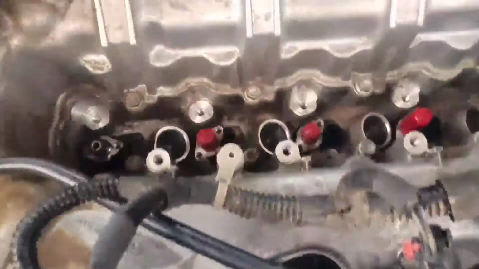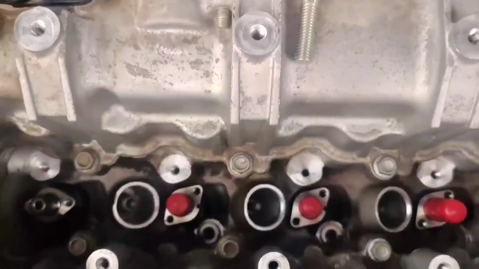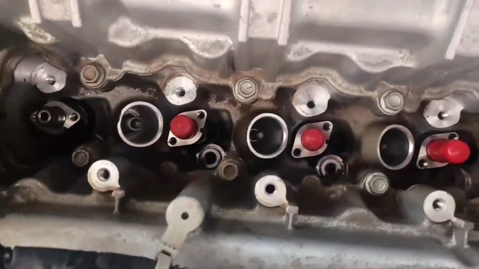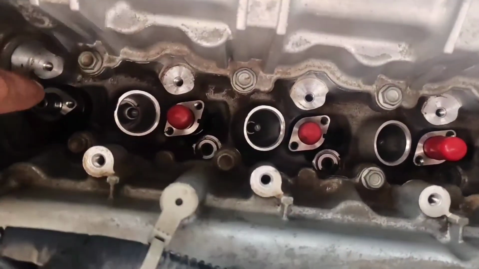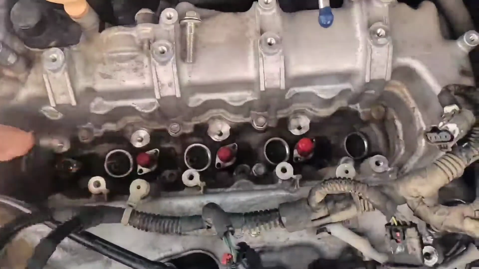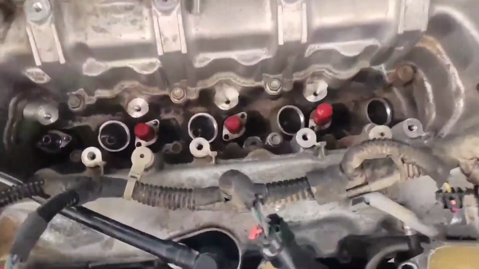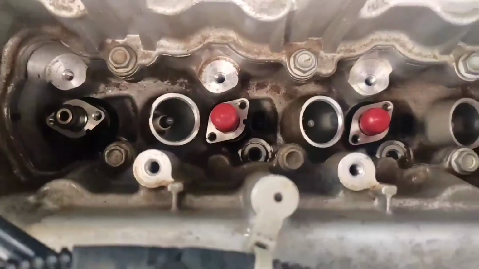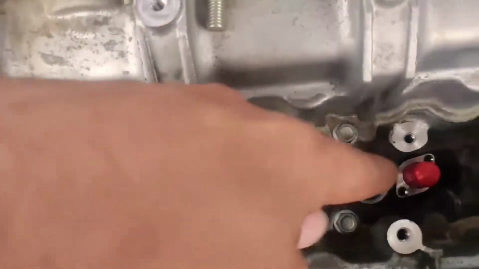Okay, I will share with you. So the injector on this vehicle is located, as you can see, on this area. These are the injectors, 4 of them.